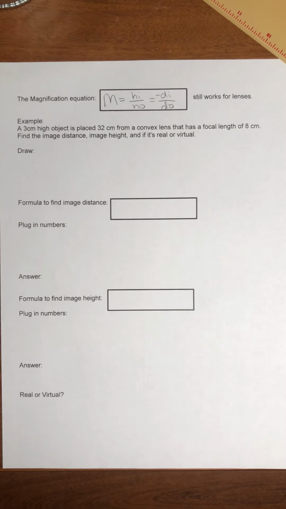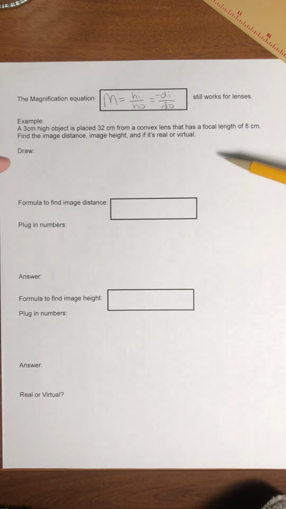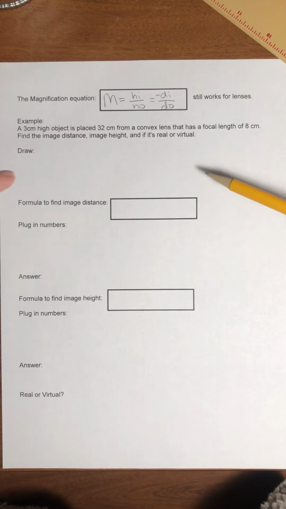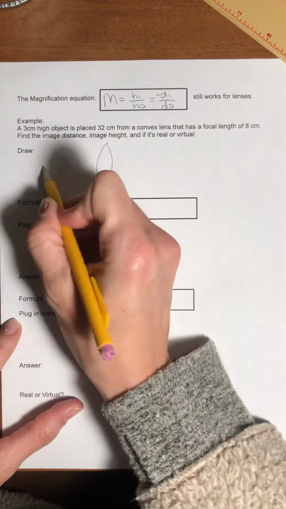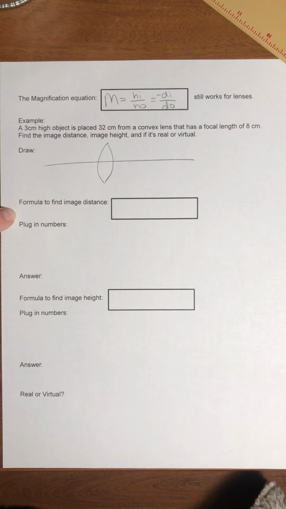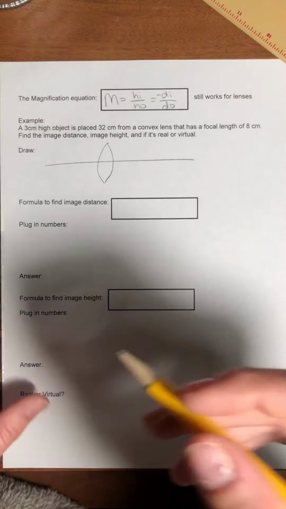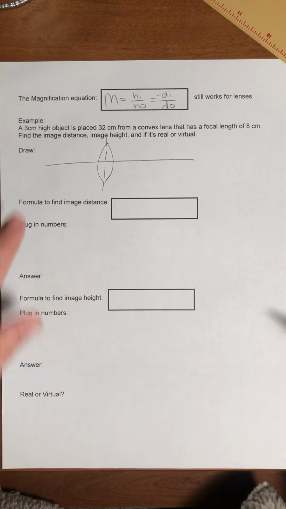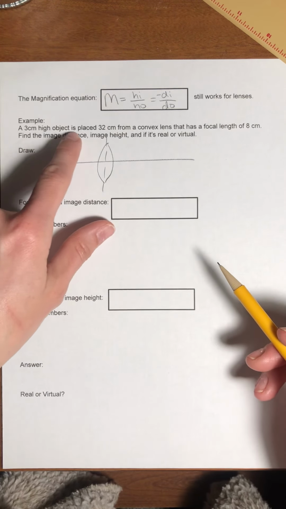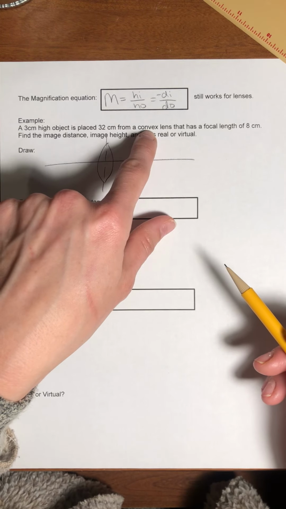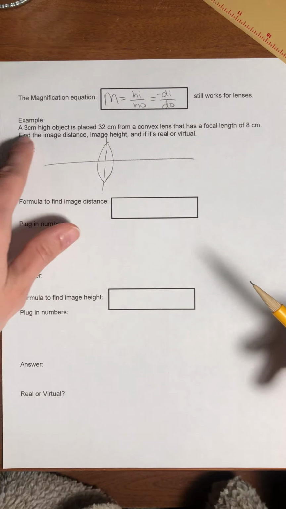Okay, so you have some examples here, and you're gonna draw the ray diagram for each of these. Oh, well, sorry, this is just one example. You're gonna draw the ray diagram, find the image distance, and find the image height. And then we're gonna answer this question, is it real or virtual? And I'll go into that a little bit more in a minute. Okay. So it says a 3 centimeter high object is placed 32 centimeters from a convex lens and has a focal length of 8 centimeters. Find the image distance, image height, and if it's real or virtual.